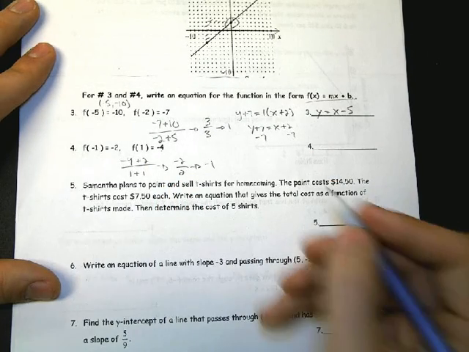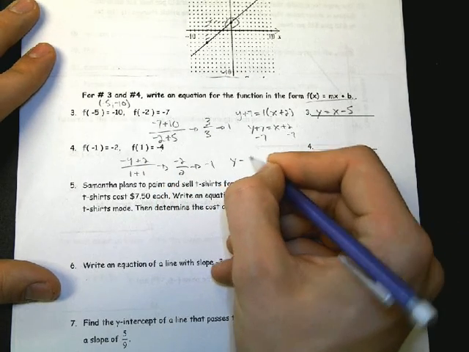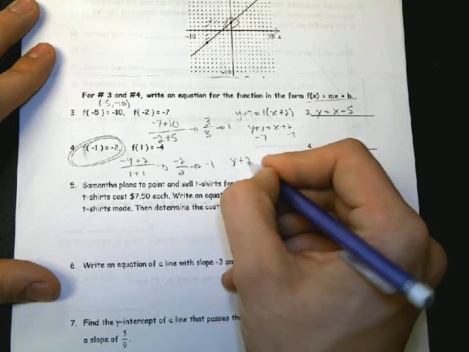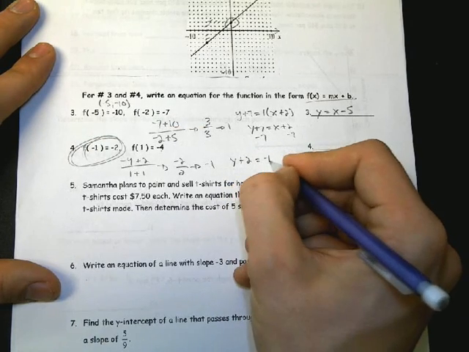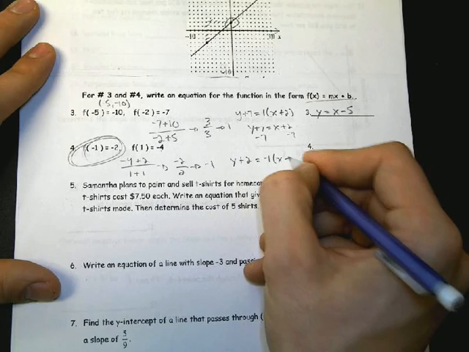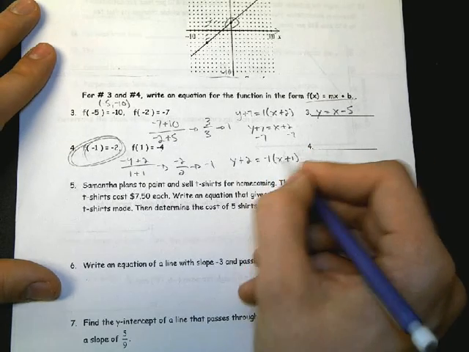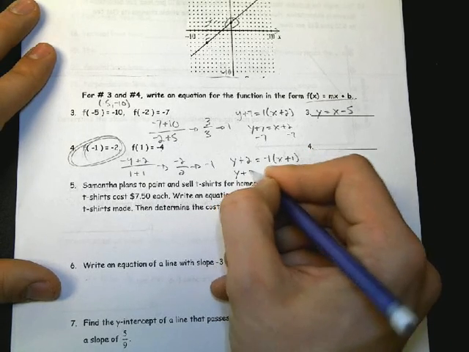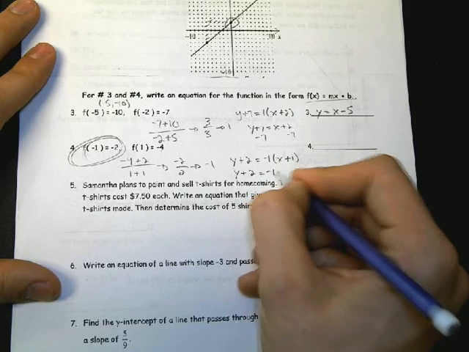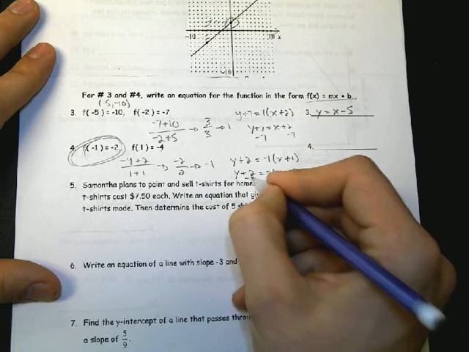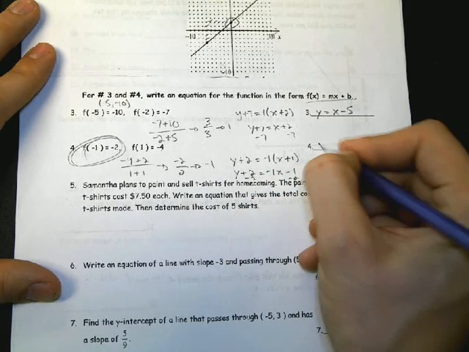I'm going to put it in, so I've got y minus, I'll use this point right here, y minus -2 is equal to -1, x minus 1. Distribute, because again, looking for this form, so I'll need to solve this equation for y. Subtract the 2 from both sides, and I'll get y is equal to -x minus 3.